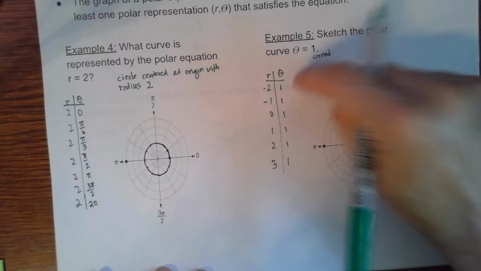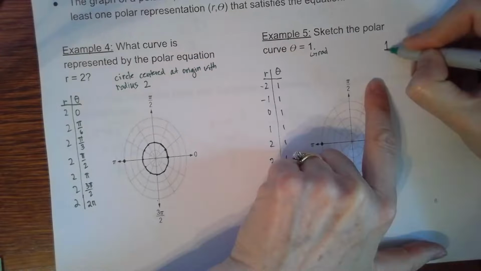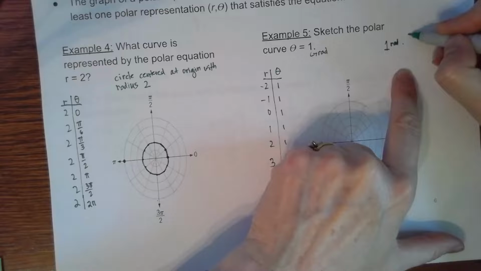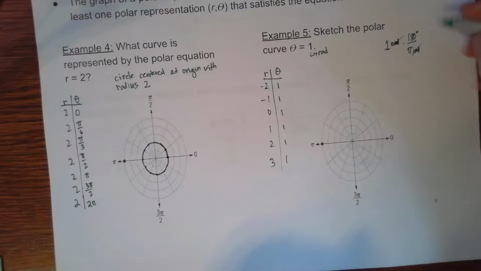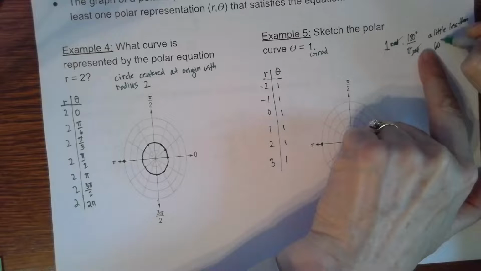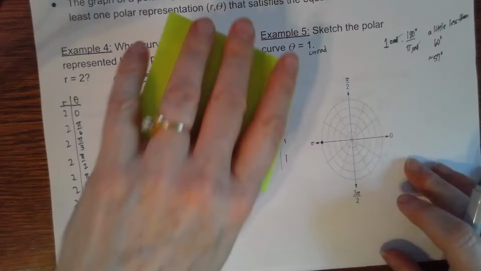In terms of plotting, how big is 1 radian? Let's convert it to degrees so we can figure out where it is. To convert radians, we multiply by 180 over pi radians, and the radians cancel out. So it's 180 divided by pi. Pi is a little bit bigger than 3, so this value is going to be a little less than 60 degrees. In fact, it's around 57 degrees. So 60 degrees is just after this.